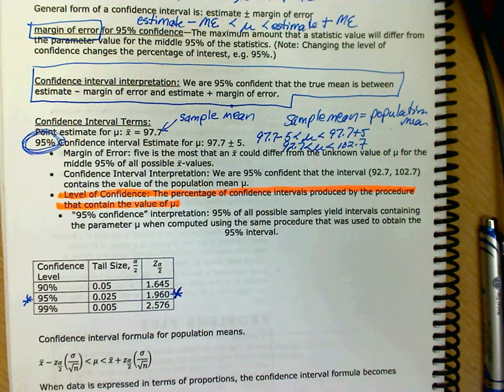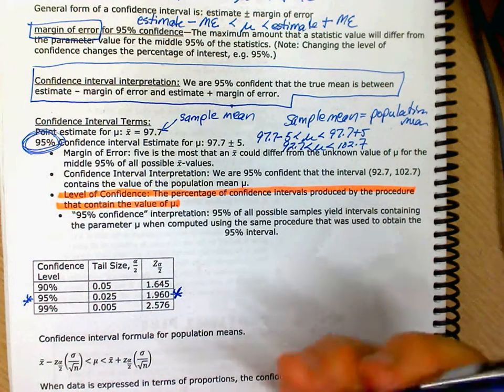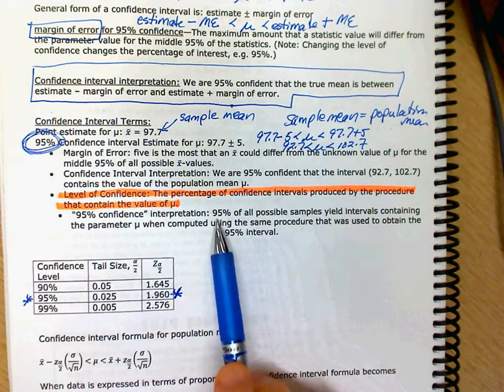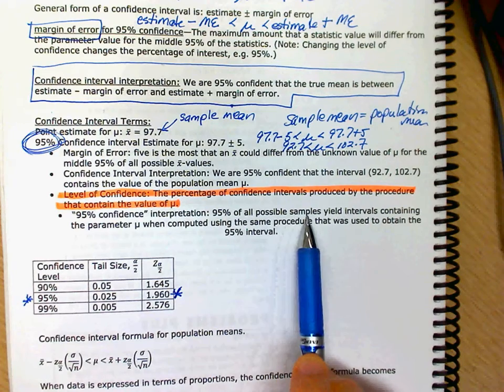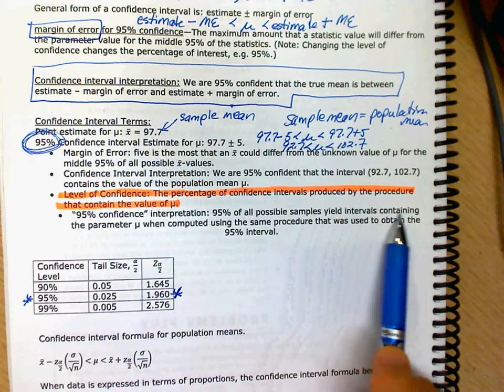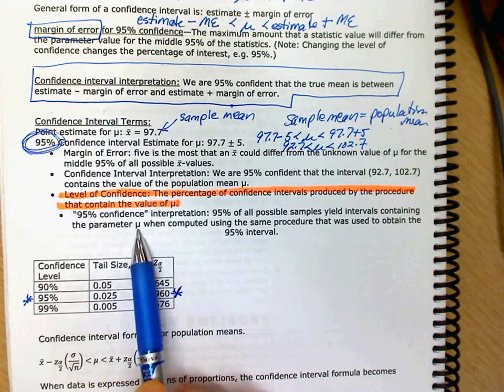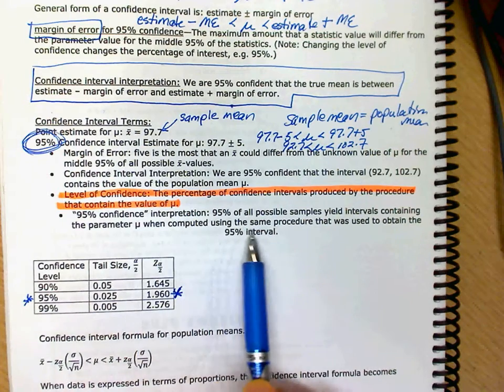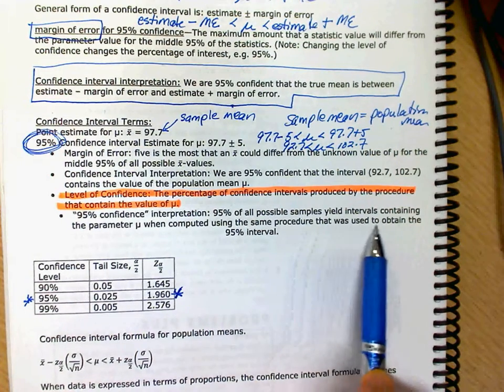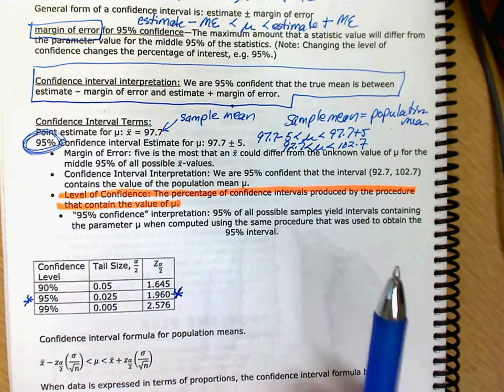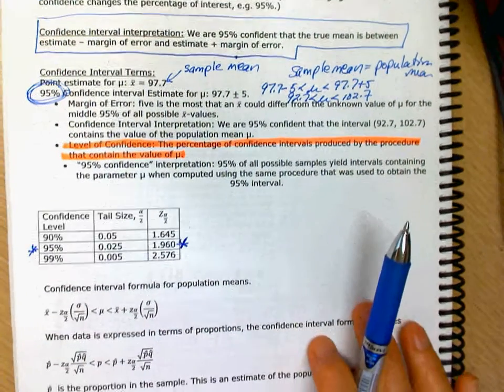So a 95% confidence interpretation is that 95% of all possible samples yield intervals containing the population mean when computed using the same procedure that was used to obtain the 95% interval. So we'll do examples of that.